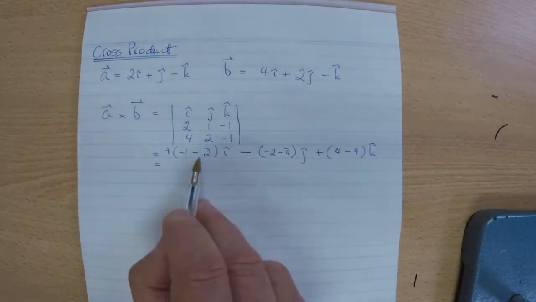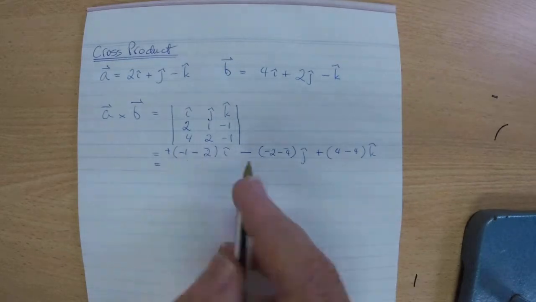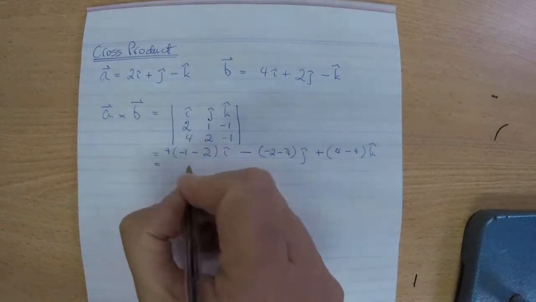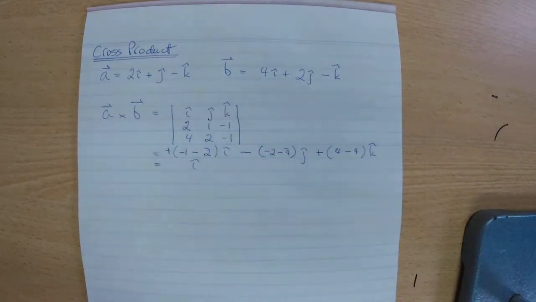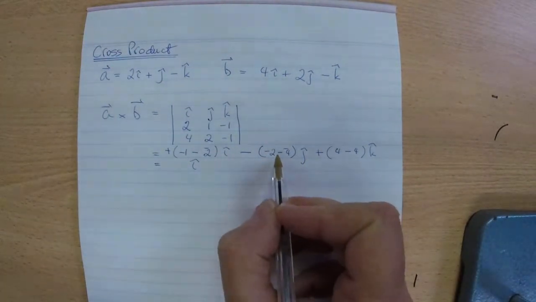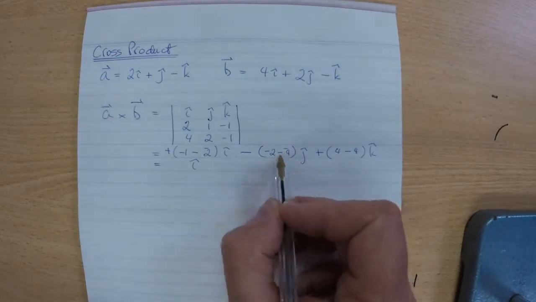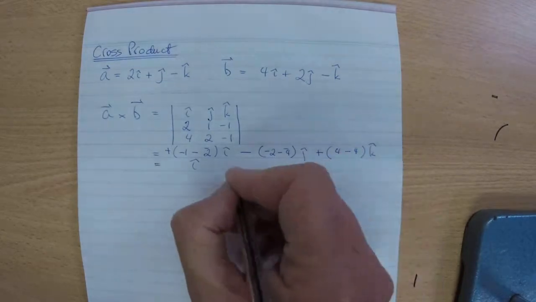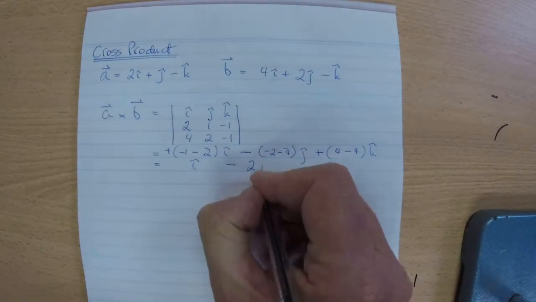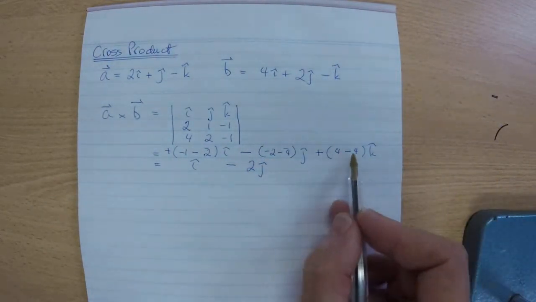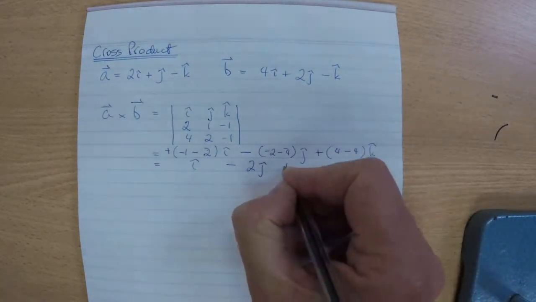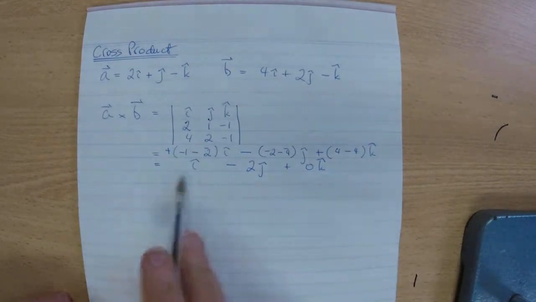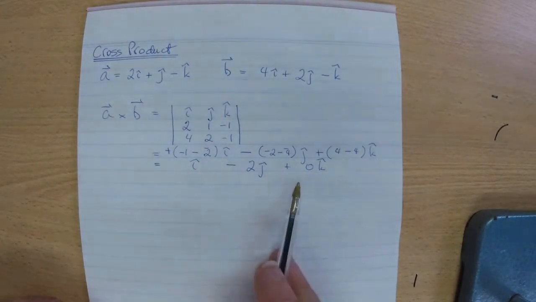Negative of negative 2 is positive 2, so negative 1 plus 2 is 1, and that's therefore just positive i. Here we have negative of negative 4, that's positive 4. 4 minus 2 is 2, so this is minus 2j. And then we have 4 take 4 is 0k. And that's the cross product. That's a vector. Cross product produces a vector result.